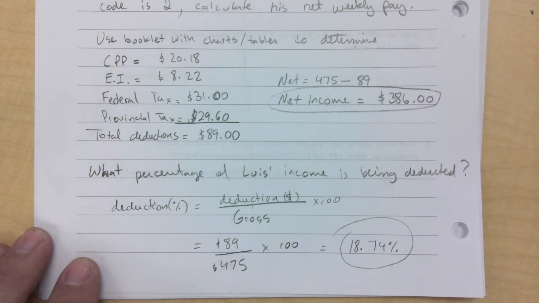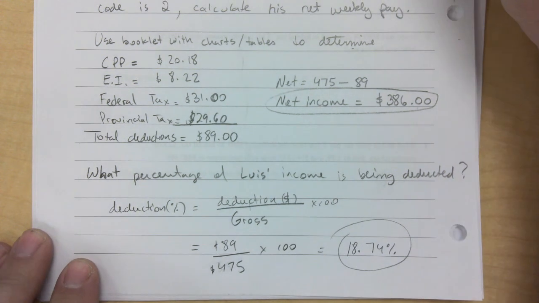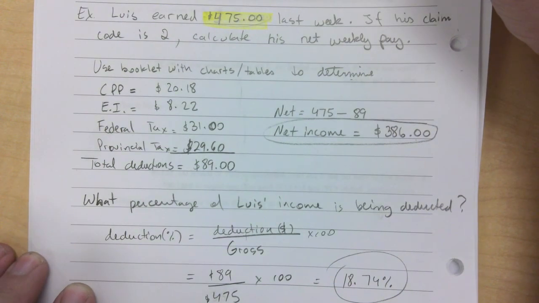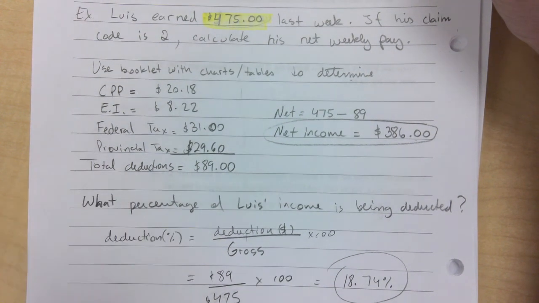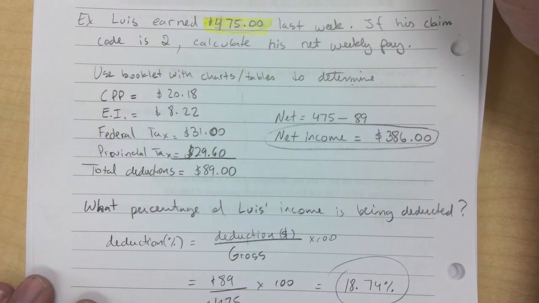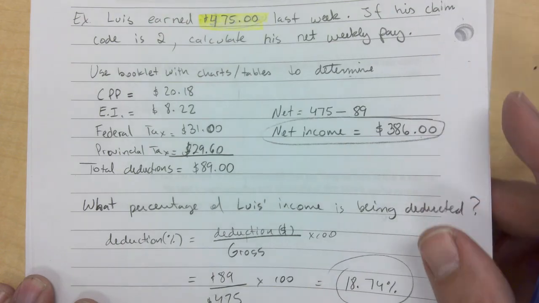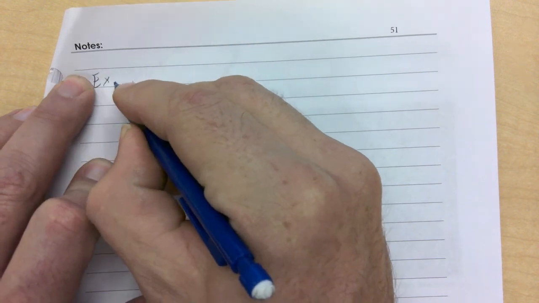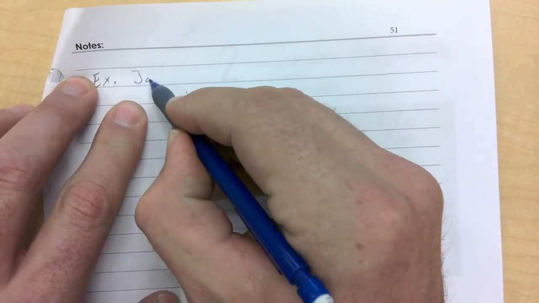You're going to do it on your own, and then I want you to do it before we go today. Okay, very important. Example 2, how about this?